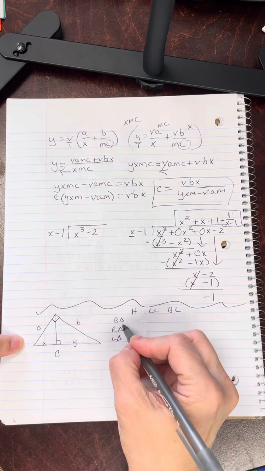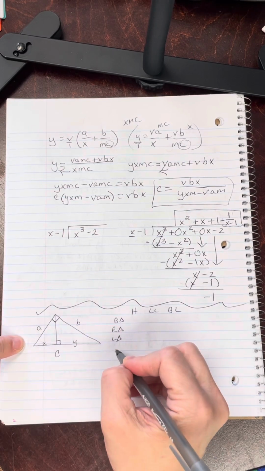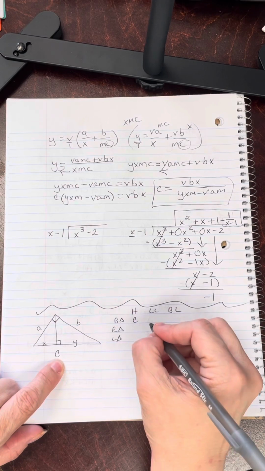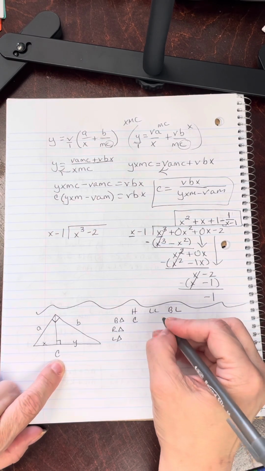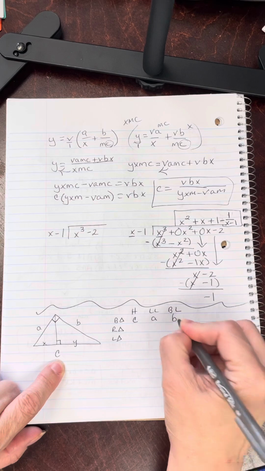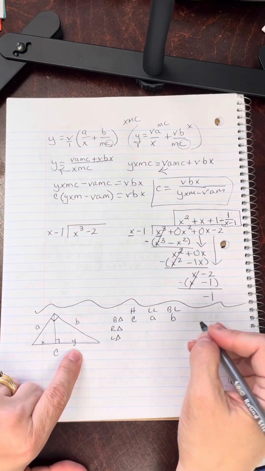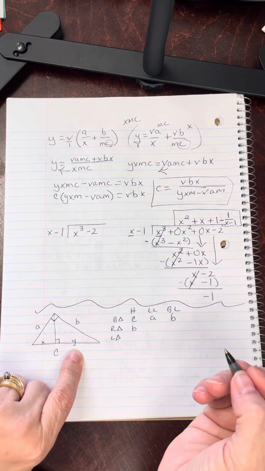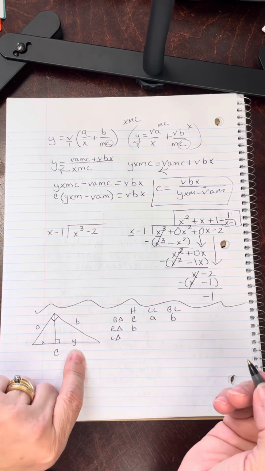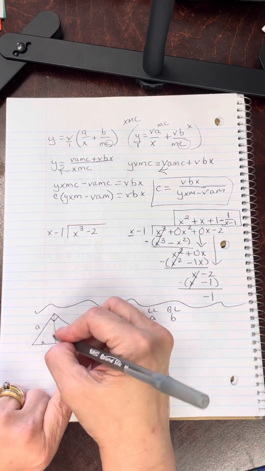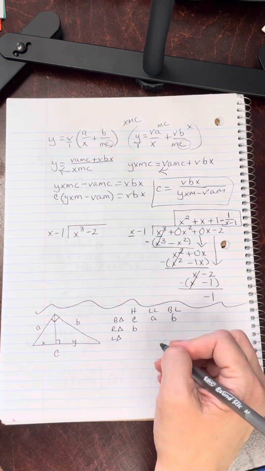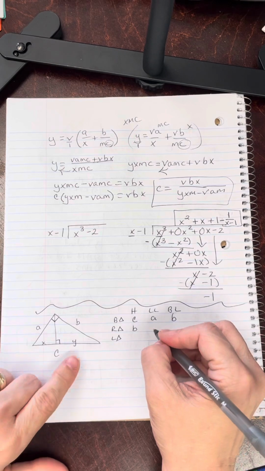From the big triangle, its hypotenuse is C. For the big one, its little leg is A, and the big leg is B. For the triangle on the right, its hypotenuse is B. Its little leg is this one here, which I did not label as anything, so I'm going to leave it blank.